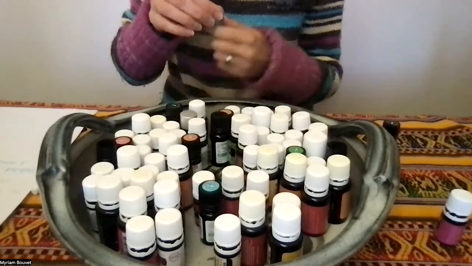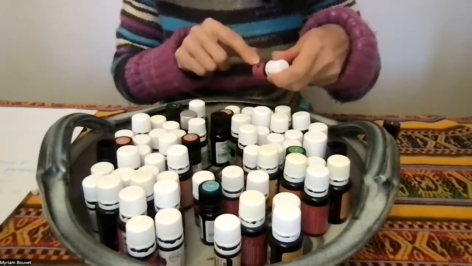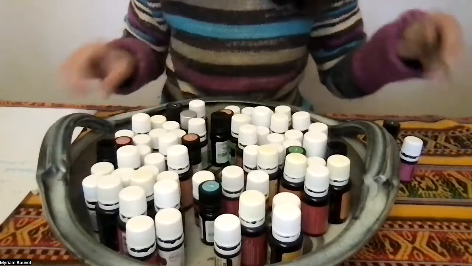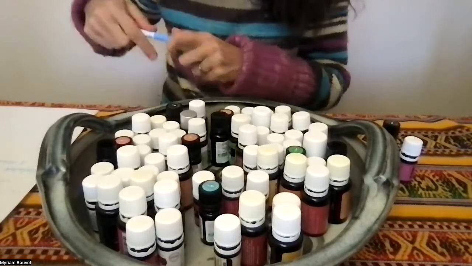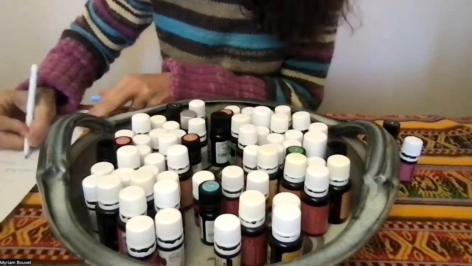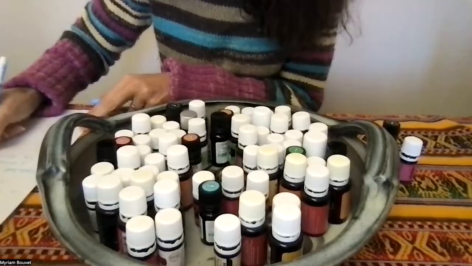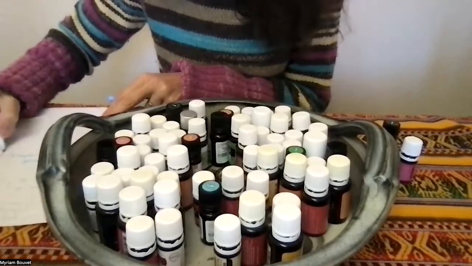Half drop. I know. Where did I ask that? Because Acceptance is already a blend of a lot of essential oils. So 1 drop of Niaouli, half drop of Acceptance. So that's more 1 drop of Acceptance and 2 drops of Niaouli.